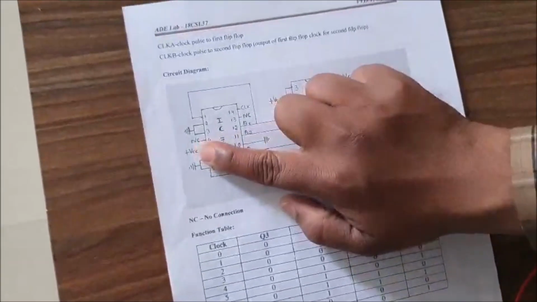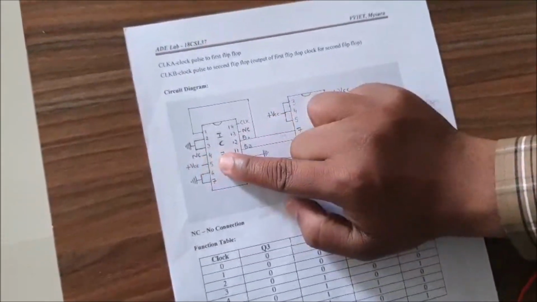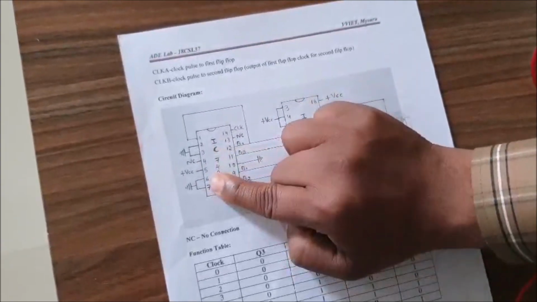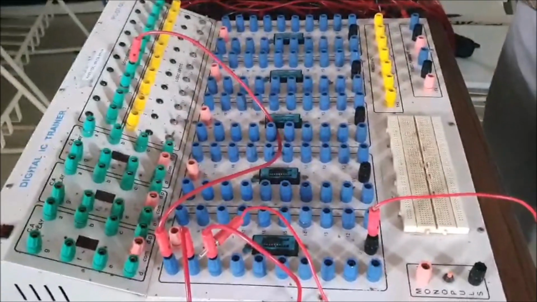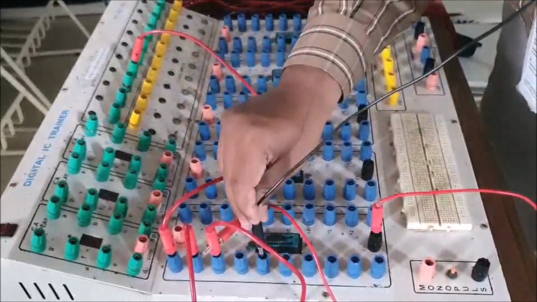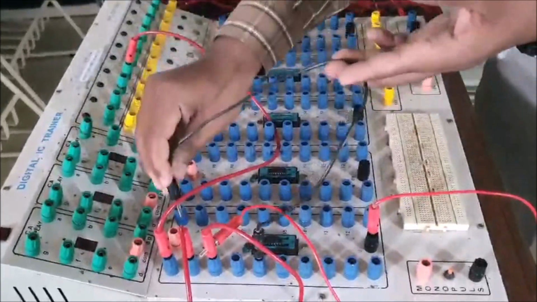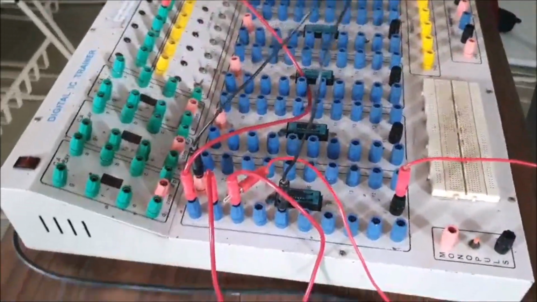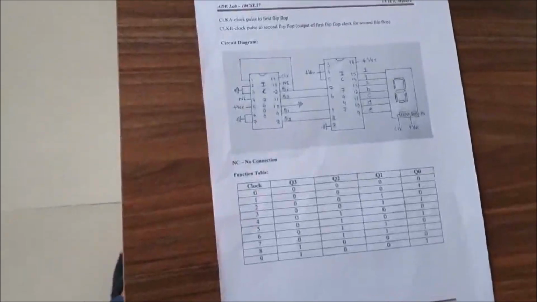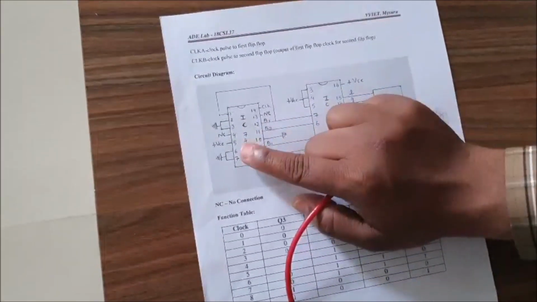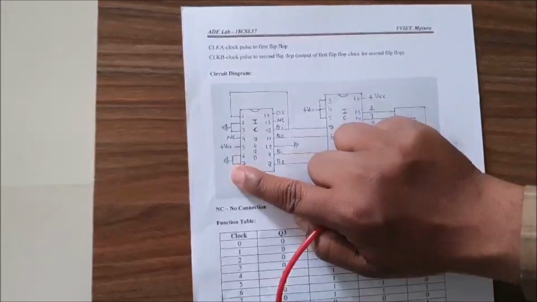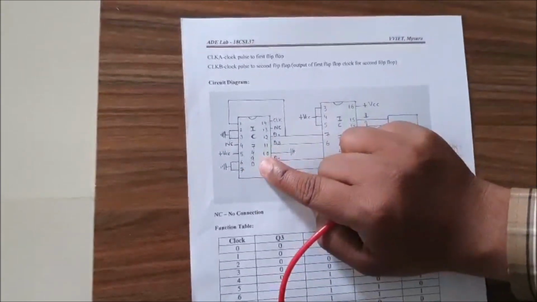Next we have NC, that is no connection, for the fourth pin. Then the fifth pin should be connected to plus VCC. I will take one patch cord. One end is connected to the fifth pin, another end is connected to the plus VCC of 7490. Next, the 6th and 7th pins should be shorted, then connected to the ground pin of 7490.